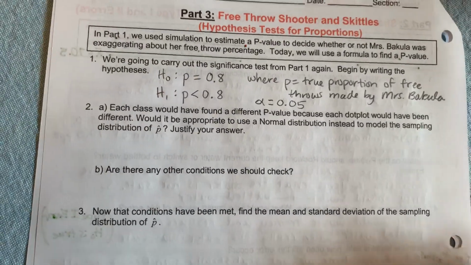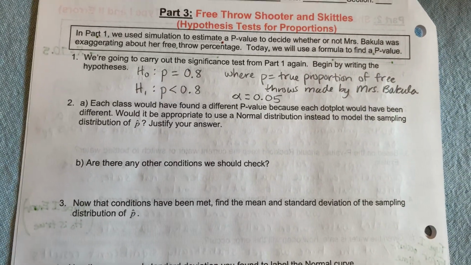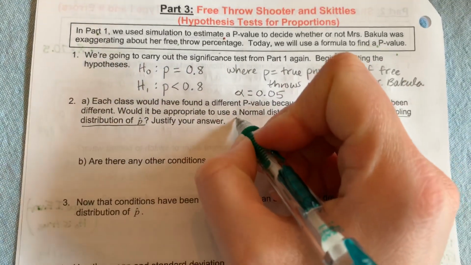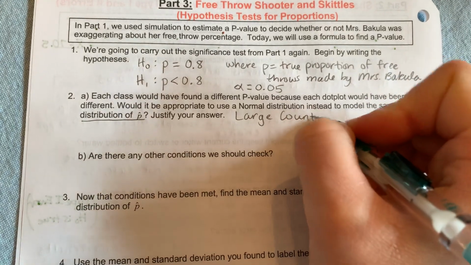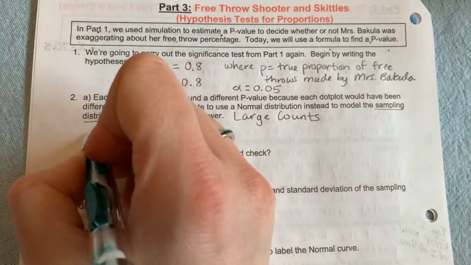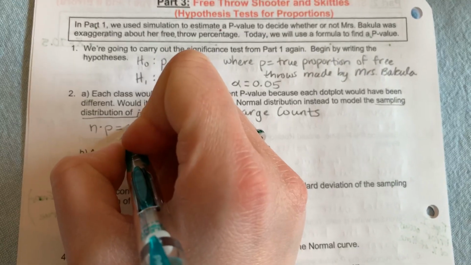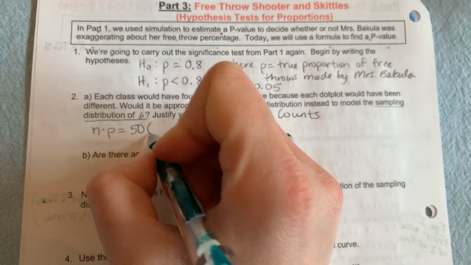If you remember from our confidence intervals, in order to use a normal model to model the sampling distribution of p hat, we checked large counts. This justified using a normal model. So large counts was that n times p, where n is those 50 free throws that I shot, times p.